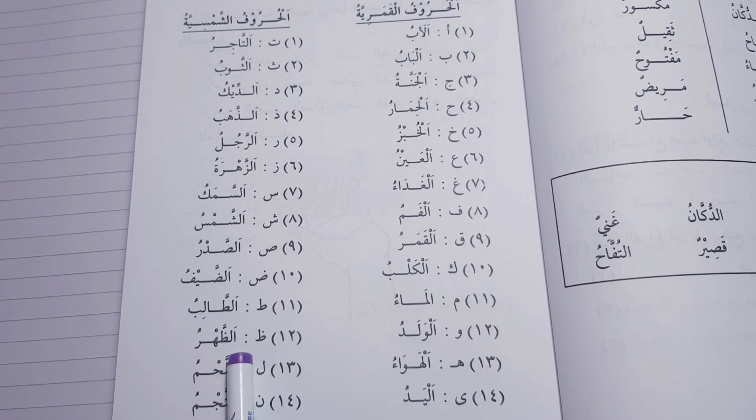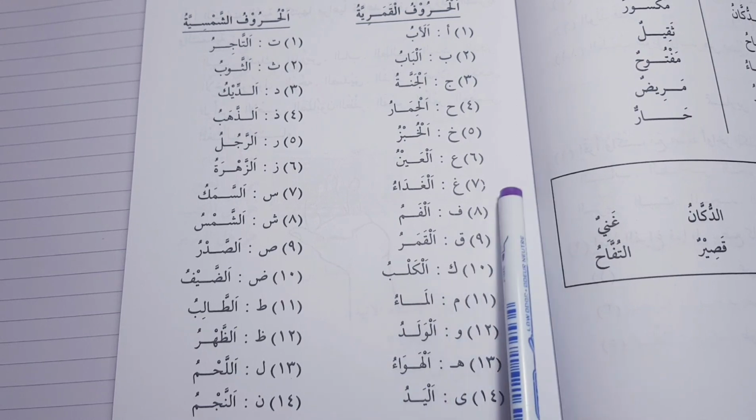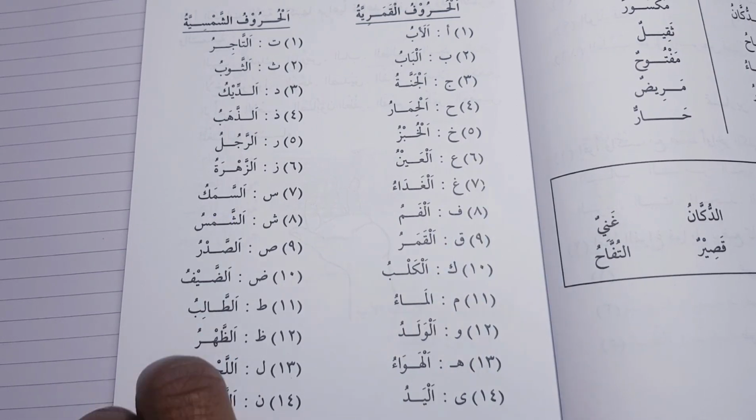Dha, al-dhahru. Dhahr is the opposite of sadr. So this is the back and this is the chest. Lam, al-lahmu. Lahm is meat. Noon, an-najmu, star. Huruf al-qamariyah, huruf al-shamsiyah.